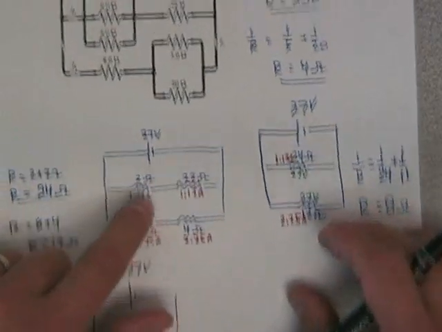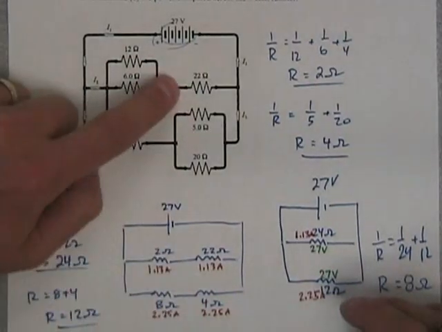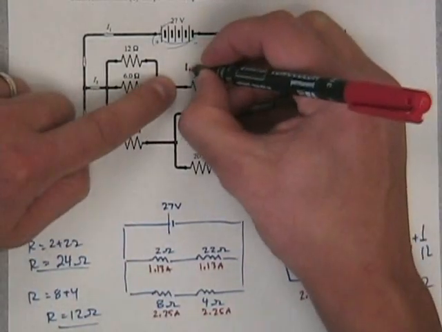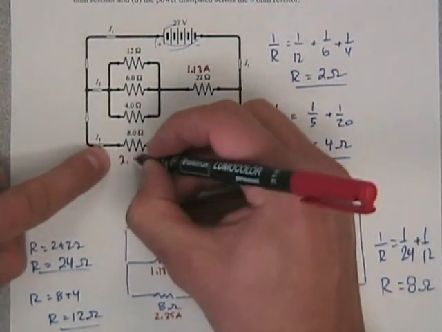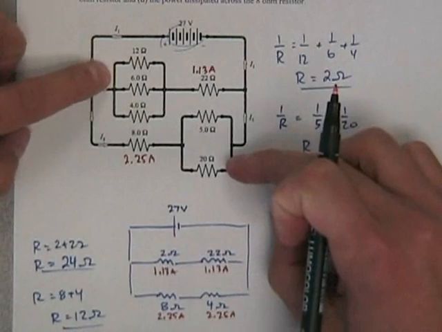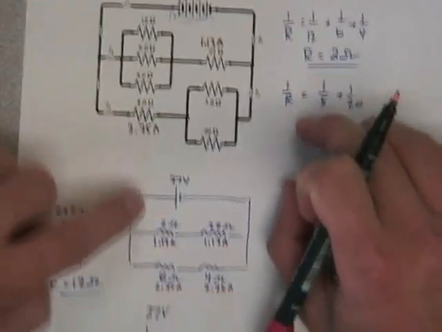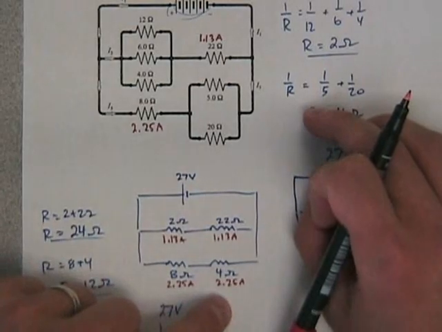Now, when I back up to this circuit, some of these things will be in the right spot. So for instance, the 22 ohms, that's still 1.13 amps, and my 8 is still 2.25 amps. All the other stuff, I can't tell what current is there. I just know that this one adds up to 1.13 and that this one adds up to 2.25.